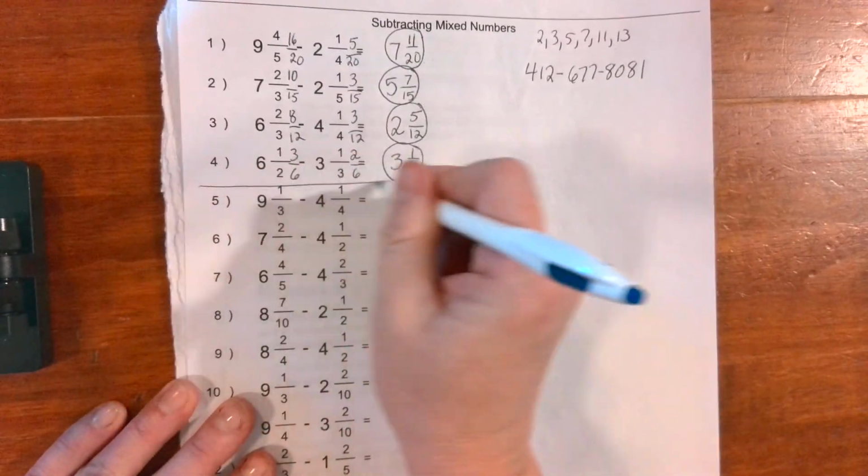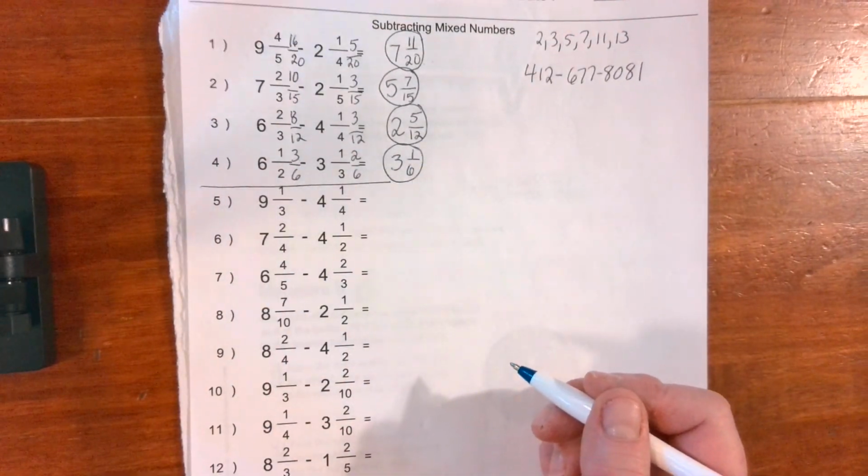All right, so at this point, you're going to stop and complete the rest of your problems if you haven't already done so.